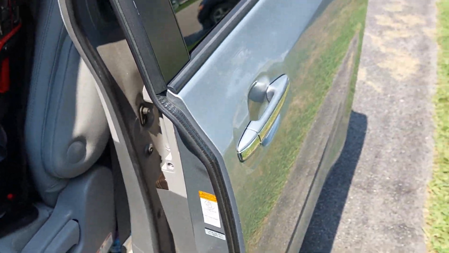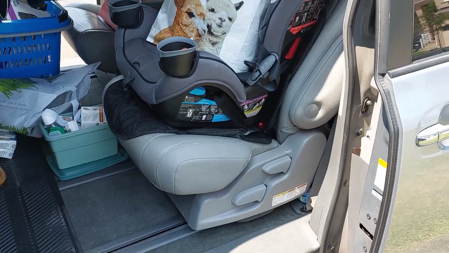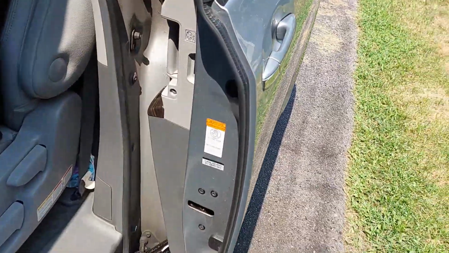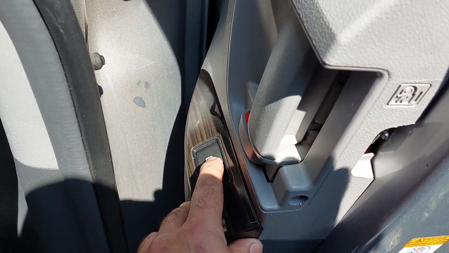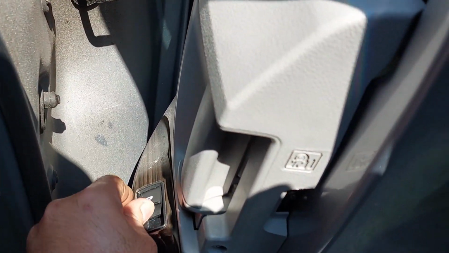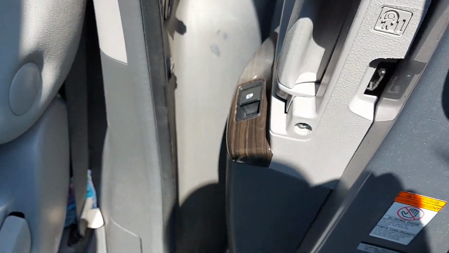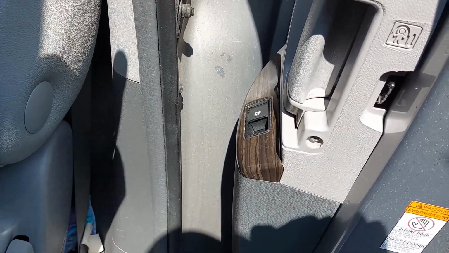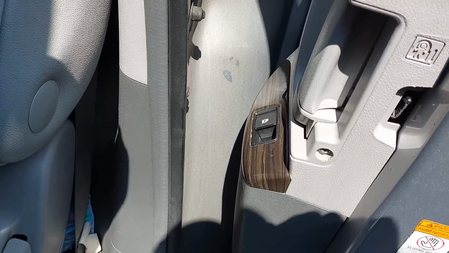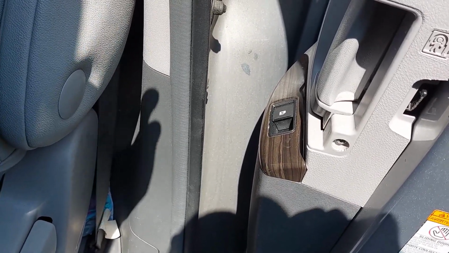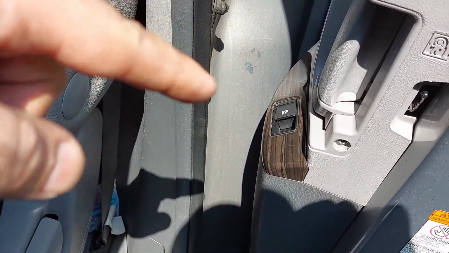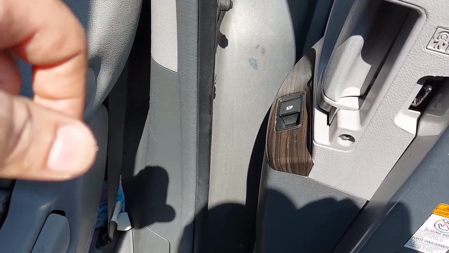So this vehicle has an automatic rear sliding door, and I have it open for the time being. I press the switch and nothing is happening right now. The window is not going down or anything, and I'm not able to hear anything. So the easiest thing we can do to make the diagnostic process easy is to swap the good working switch with this one here and see if it works.